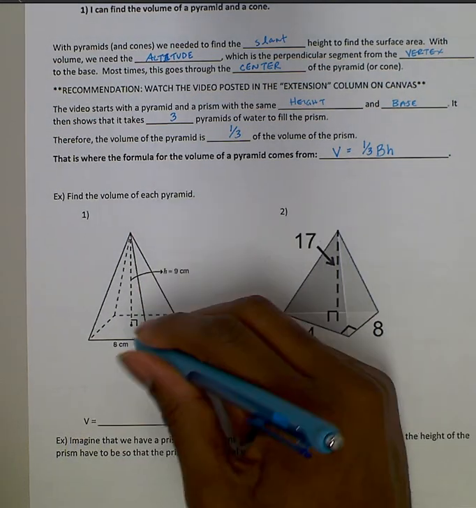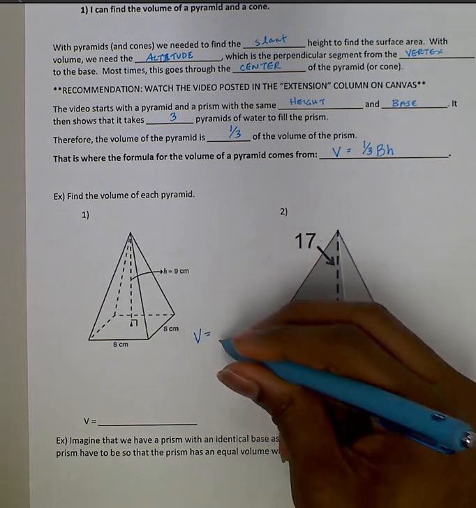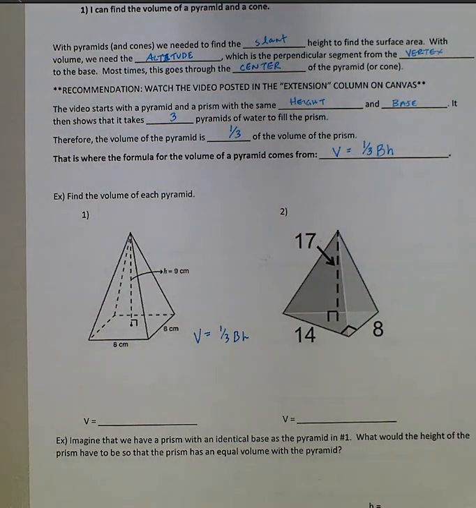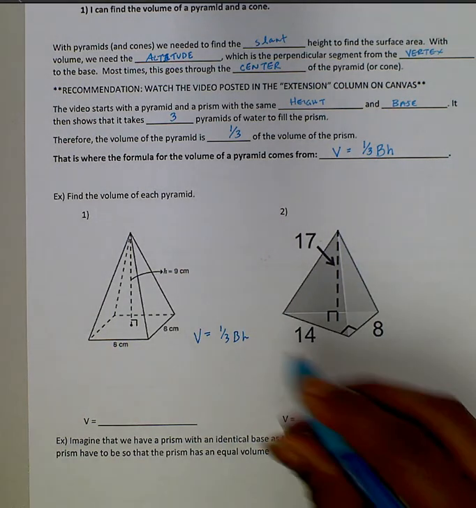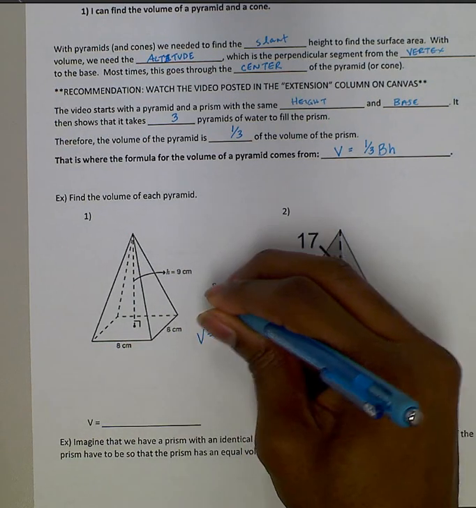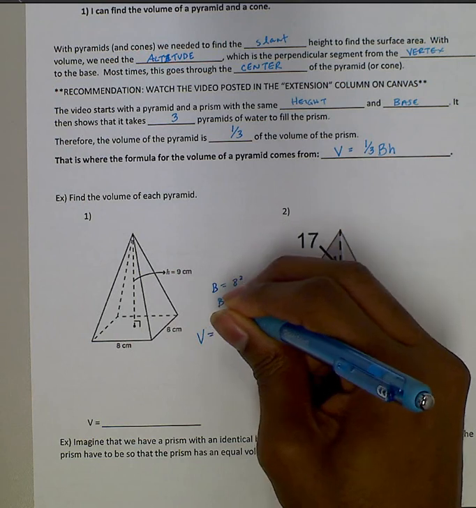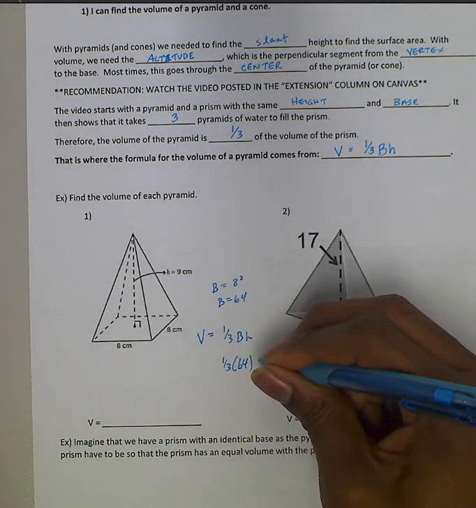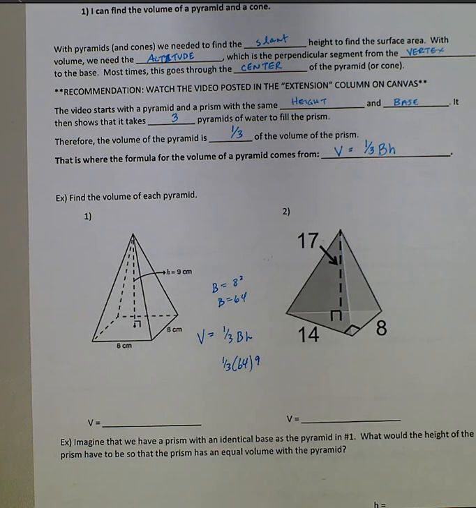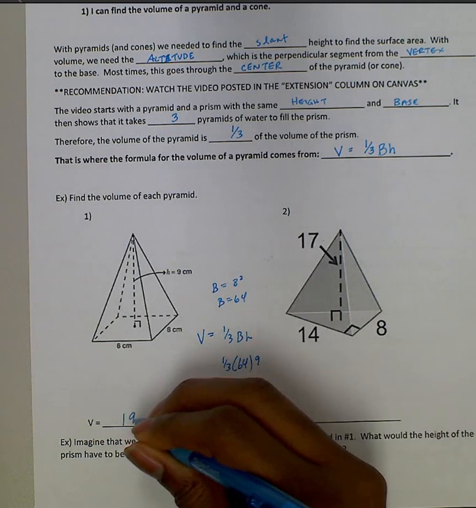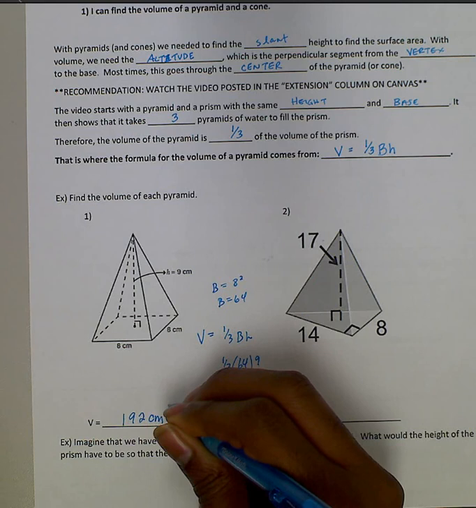Okay, so we need to find the area of the base. We're already given the height. Alright, so the area of the base, it is a square base. So 8 times 8, which will give us the area of the base to be 64. The height is 9. Okay, and so now we can multiply this through. 64 times 9 times 1/3 will give us 192 centimeters squared. Or sorry, cubed. Volume is cubed.